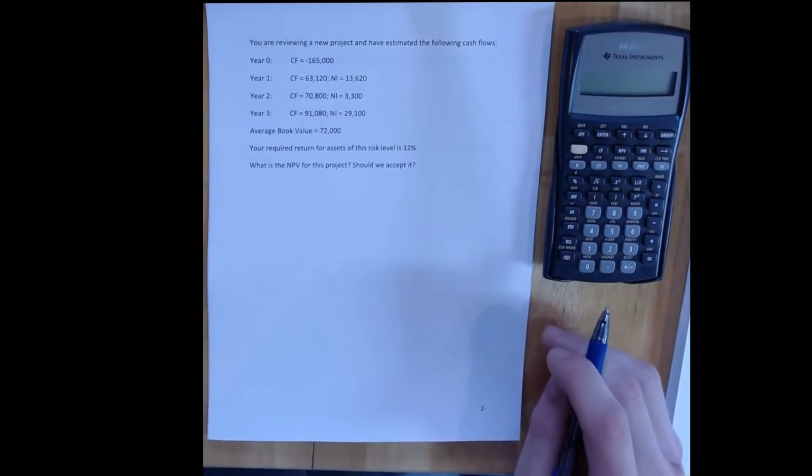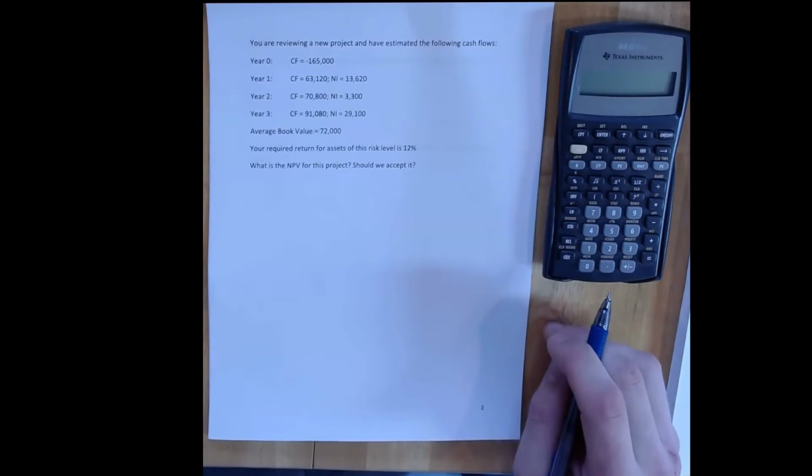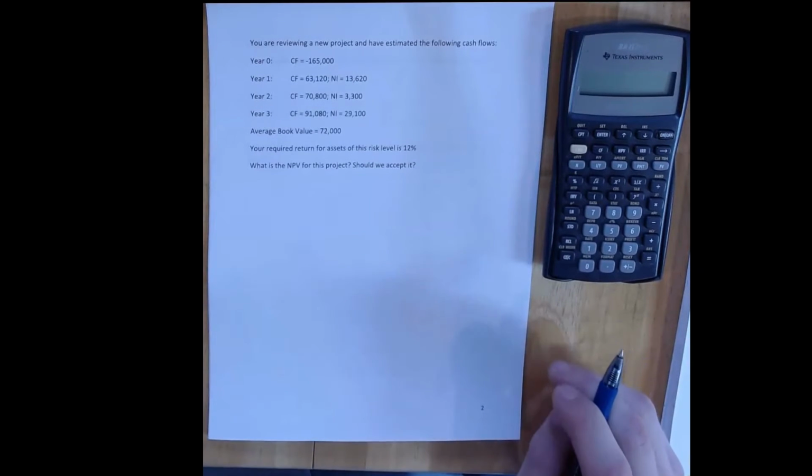For the remaining problems in the chapter, we're going to work just one single problem so that we can get an idea of how each different decision rule applies to the same project, and then we'll be better able to compare and contrast how the different projects work, how the different decision rules apply, and what makes them better or worse in different situations.